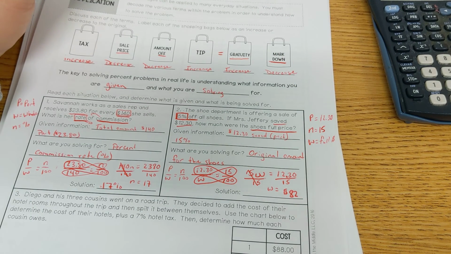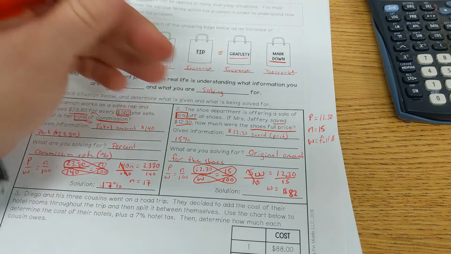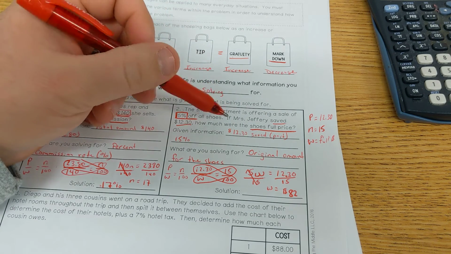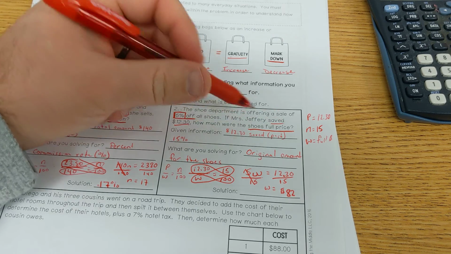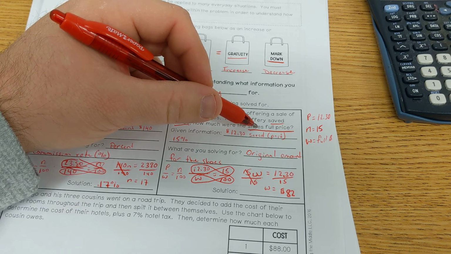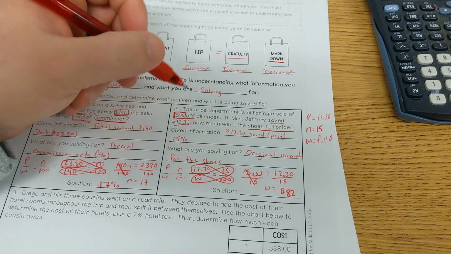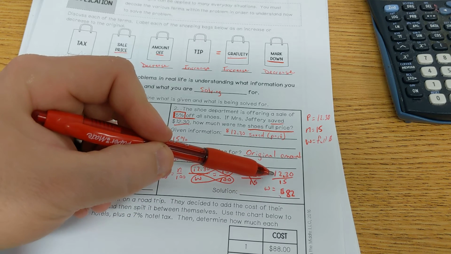Now, if you have a question, you don't right now, but this is the full price. If it gives you all of this, and instead of asking how much were the shoes full price, it asked how much were the shoes after the sale, or what was the sale price, you would take this 82, the whole, and subtract 12.30 from it, and that gives you how much she paid for them.